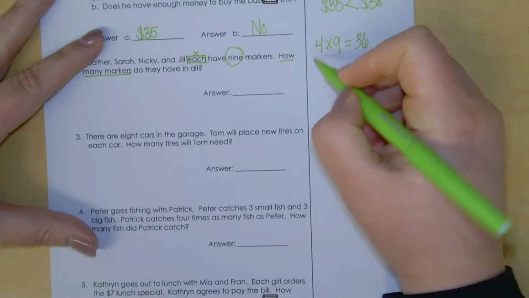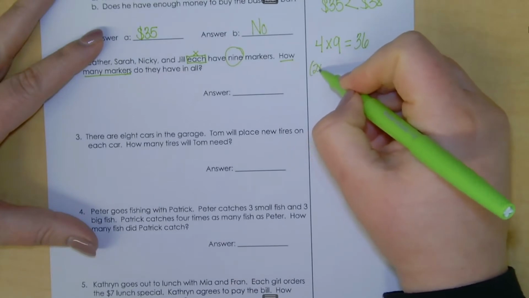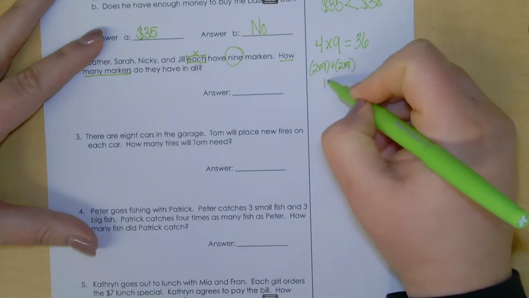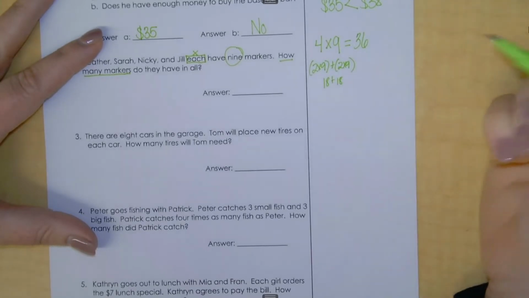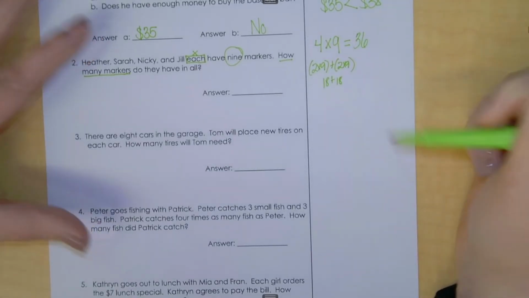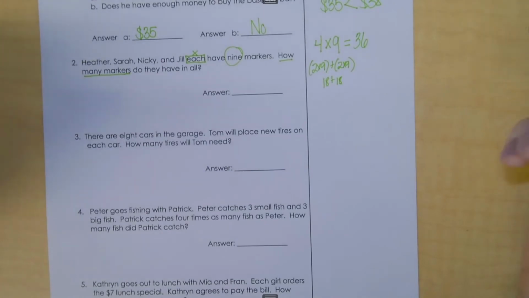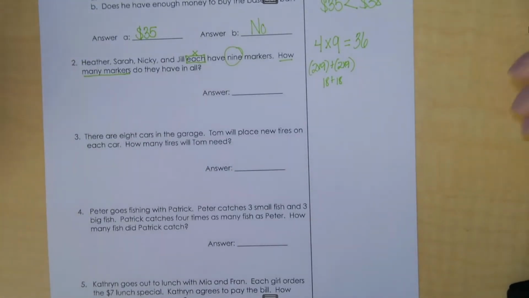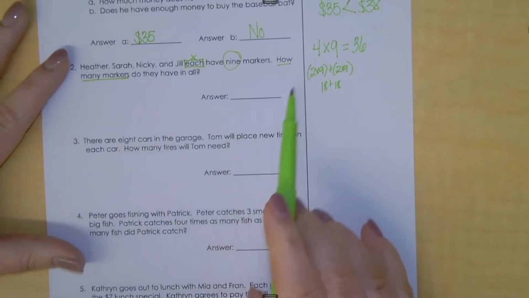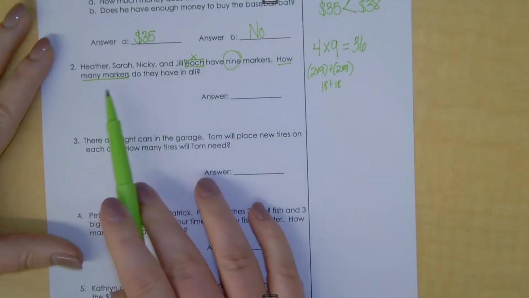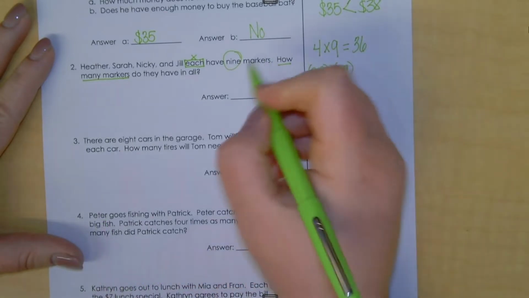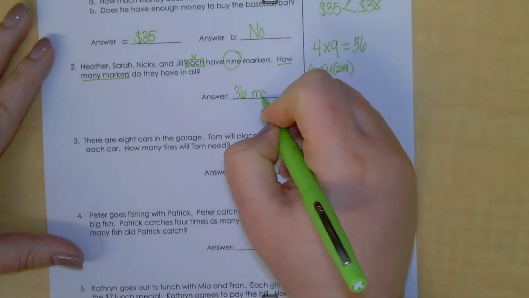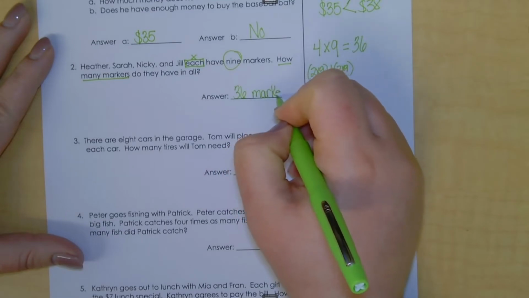Okay, you also could have done 2 times 9 plus 2 times 9, which would have been 18 plus 18. There's lots of different strategies you could have used. You could have drawn equal groups. You could have drawn an array. But since we just learned our 9 trick, I figure why not let's try that. Now our question is asking us how many markers do they have in all? Well, they have 36 markers in all.